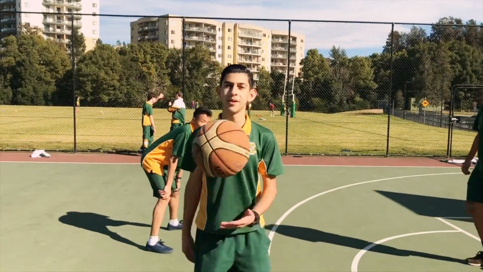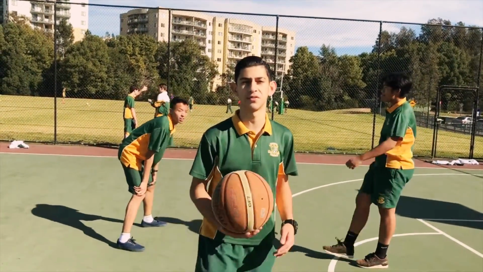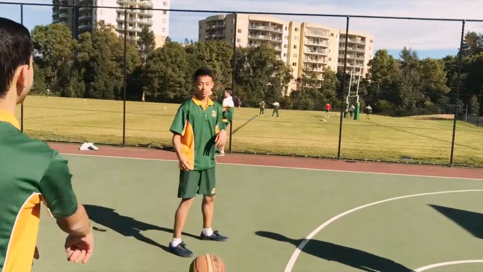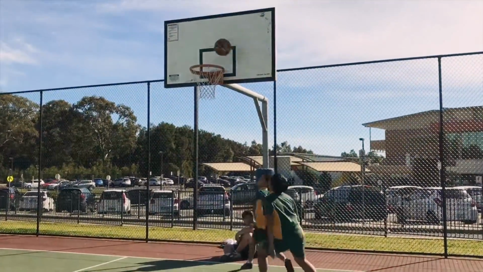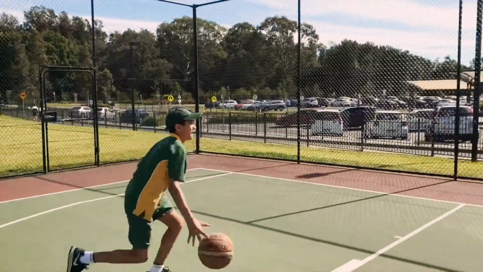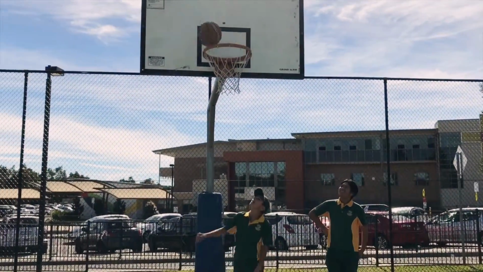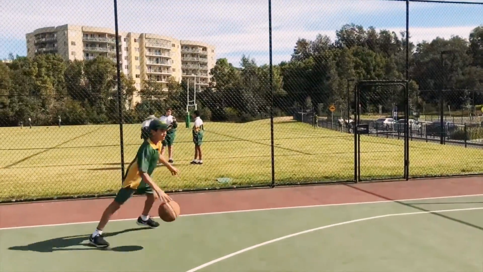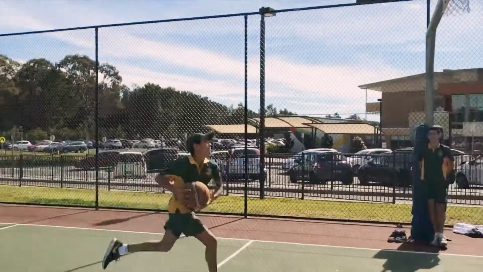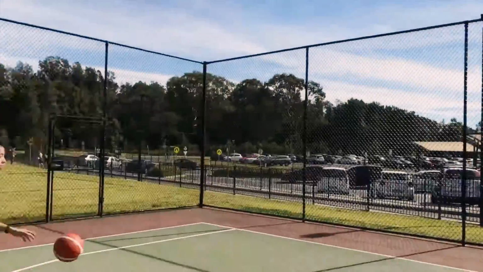External pressure is when you're being under attack or under defense by the opposition. For example, like this one-on-one. First line. Reverse.